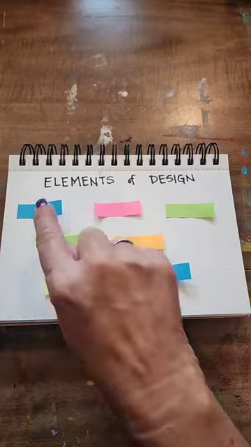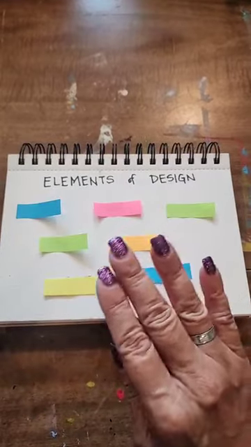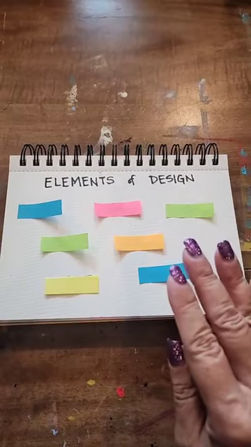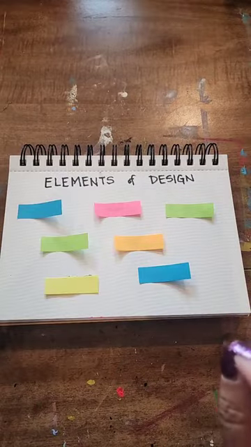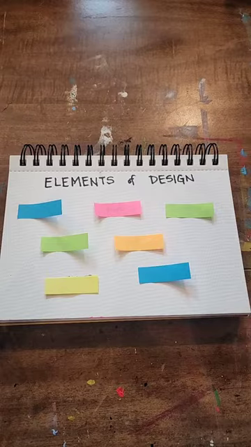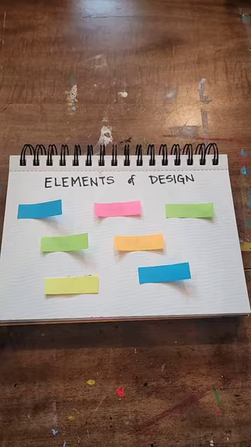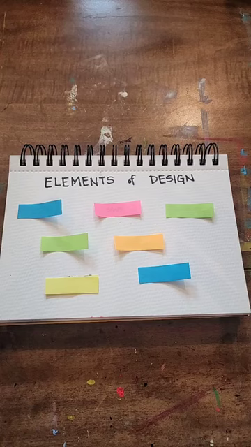So I'm going to uncover the first one, which is probably the most basic of all of the elements. It's the very first thing that you start with when you are young and you are picking up a pencil, a crayon, whatever it might be.